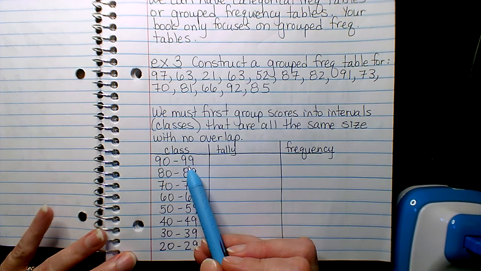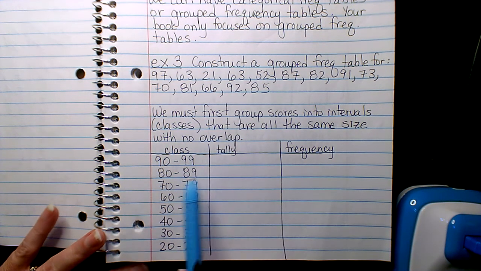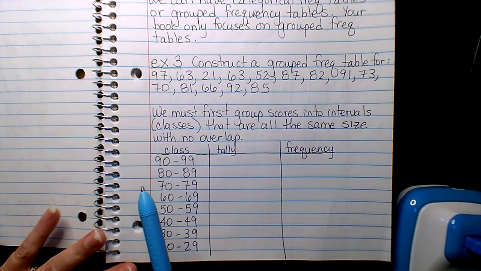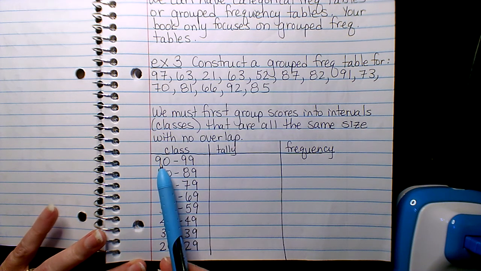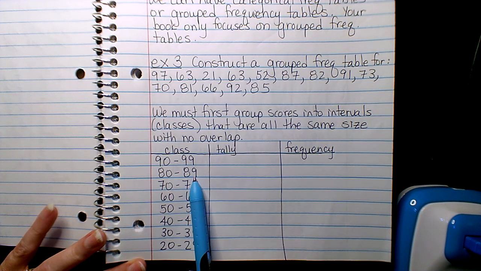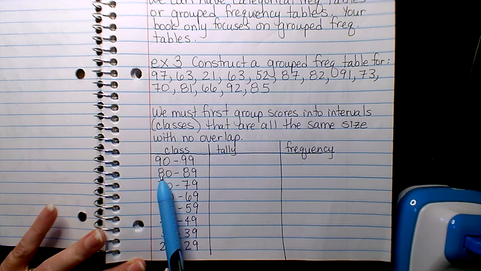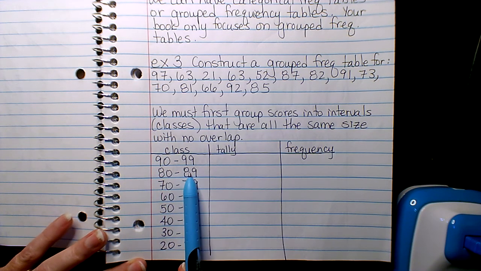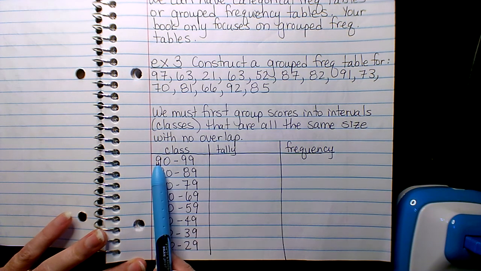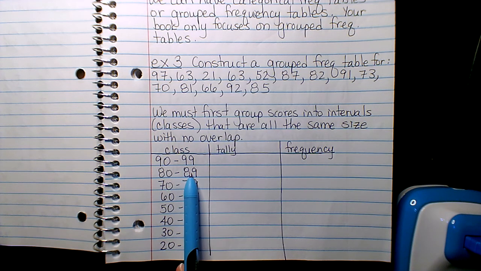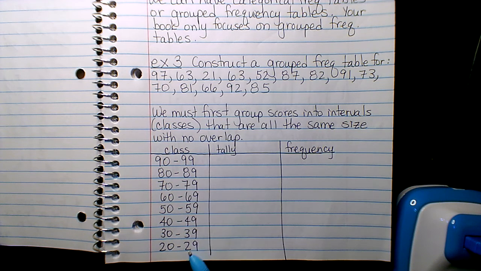So let's look. Now, also, let me point out something here. Notice how my groups do not overlap. So I go 90 to 99, 80 to 89. Notice I didn't go 80 to 90, because if I put 80 to 90 right here, then where would the number 90 go? Would it go in this group or in this group? You don't want any overlap. You don't want any question as to which group it goes into. Your groups always need to be the same size as well. So you can't have one group that's 10, one that's 9, and one that's 20.